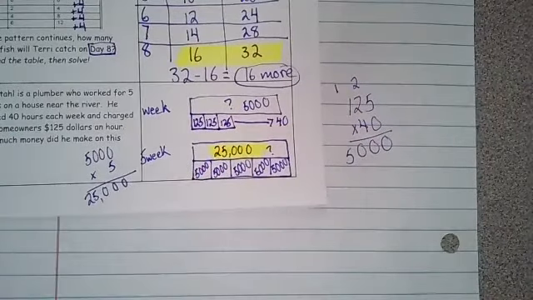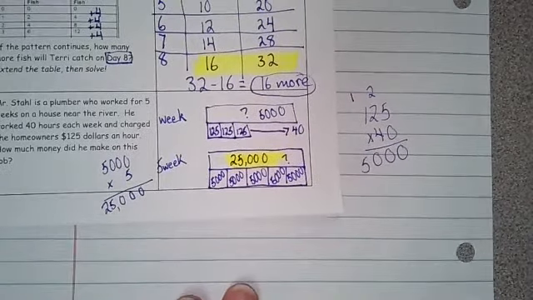Huckamadokie, huckamadokie. All right, remember to make your bar models. Remember on these multi-step word problems that it helps you.